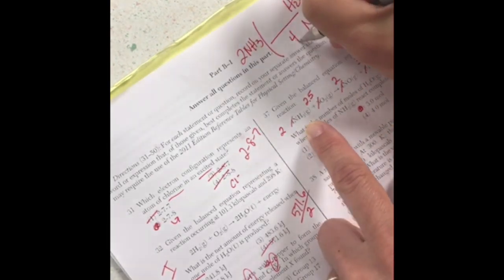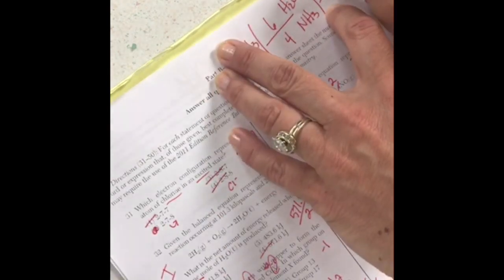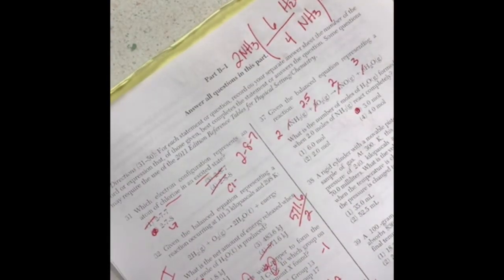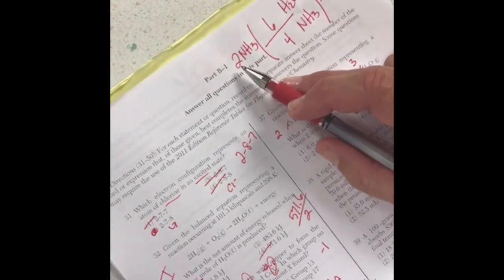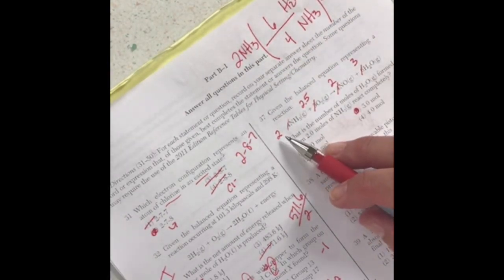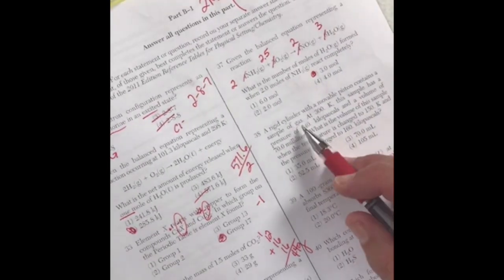NH3 had a 4 in front of it. H2O had a 6 in front of it. 6 times 2 is 12, divided by 4 is 3. So I get the same answer no matter which way I do it. I usually have to do it this way if they give me some really odd number. But if they give me an easy number that makes my recipe really easy to do, I could do the recipe way.